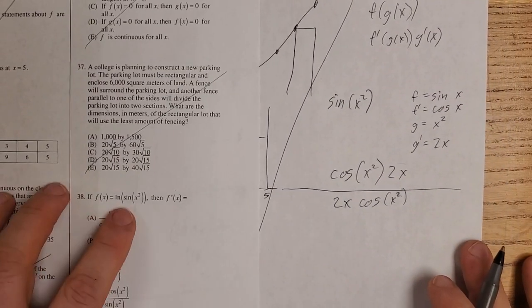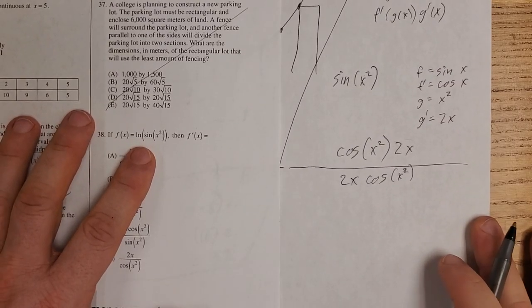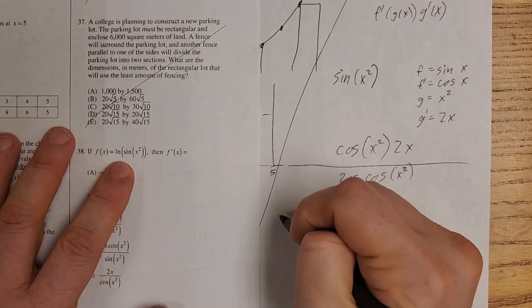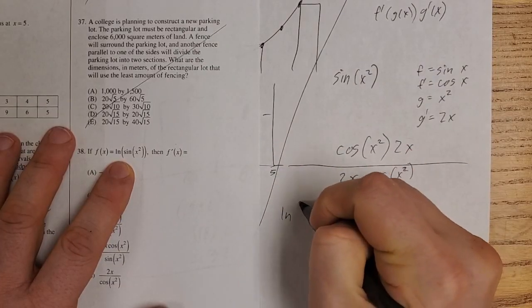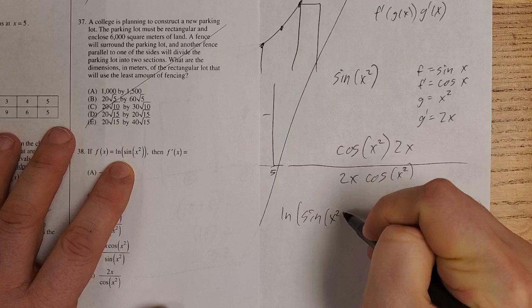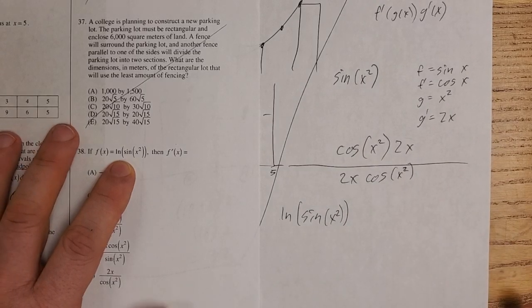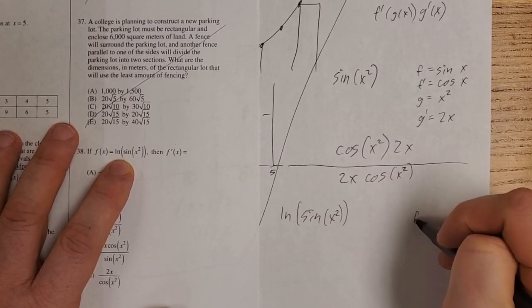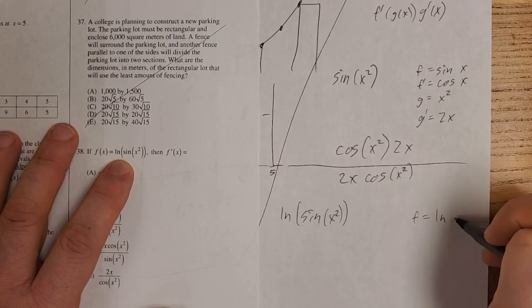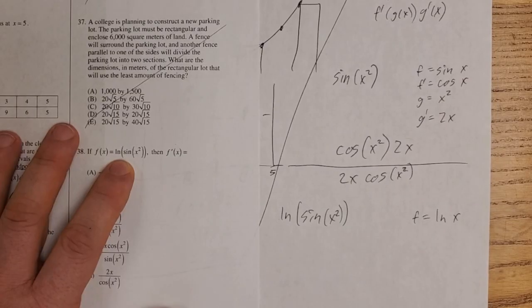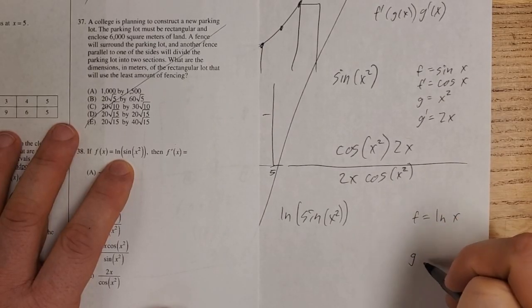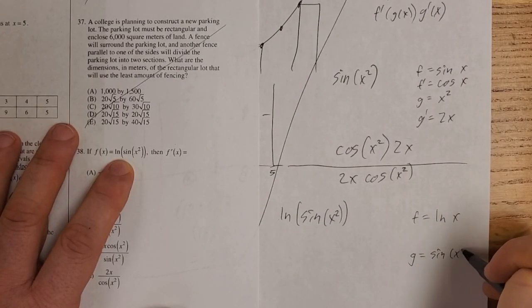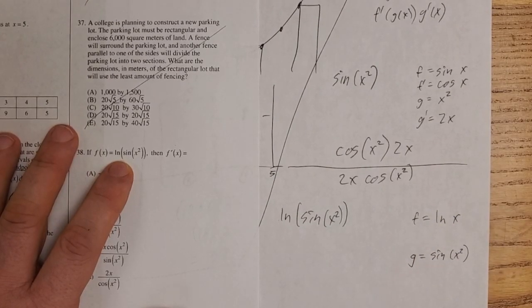And so if we consider the original thing, where we have the natural log of the sine of x squared, now we are going to consider our f to be that natural log, and the g is going to be what's inside the natural log, the sine of x squared.